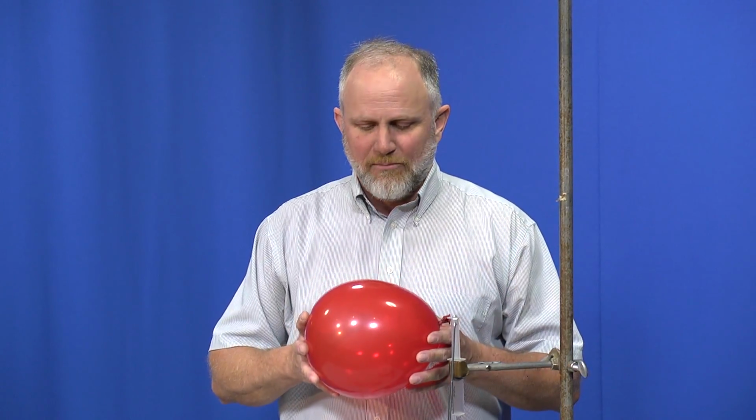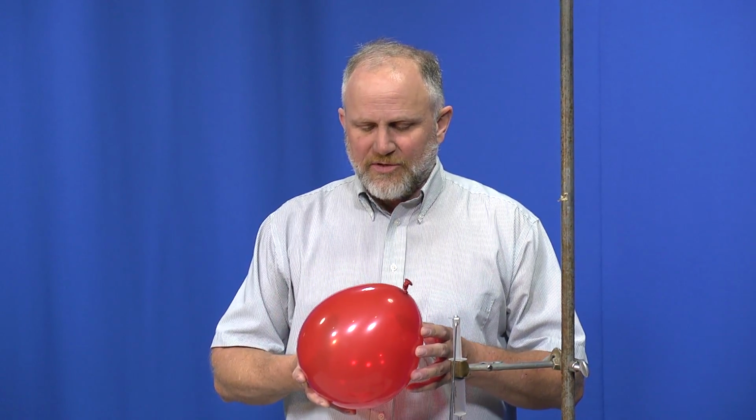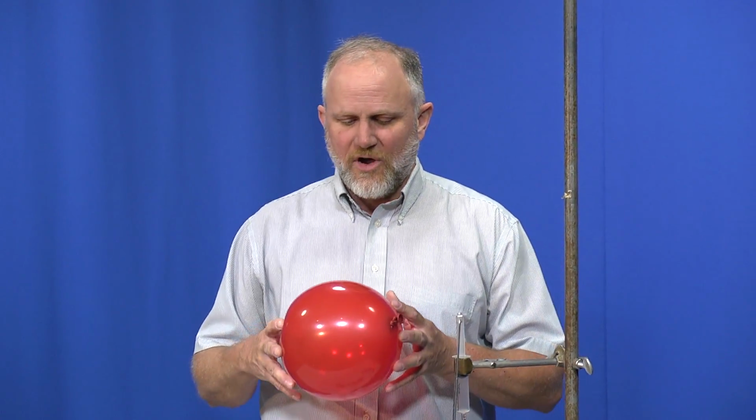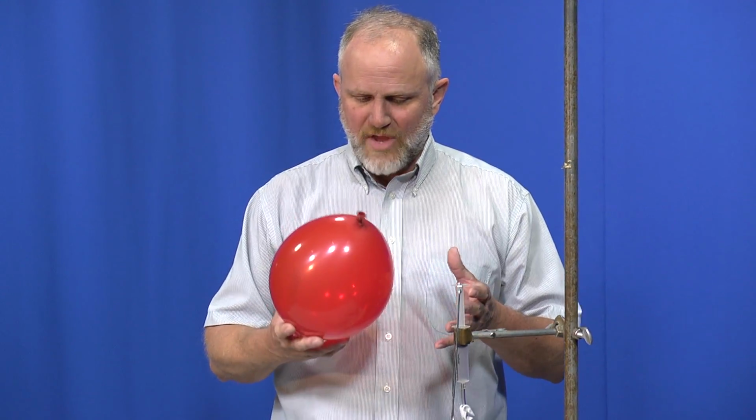It turns out if I have a constant amount of ideal gas at constant temperature, we find the pressure is inversely proportional to the volume, and we refer to that as Boyle's law. So in other words, if I were to increase the volume, I would lower the pressure of the air in this balloon.